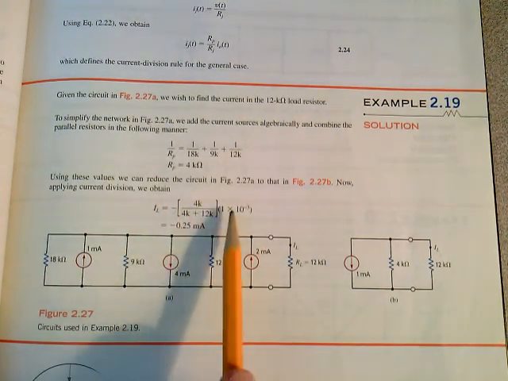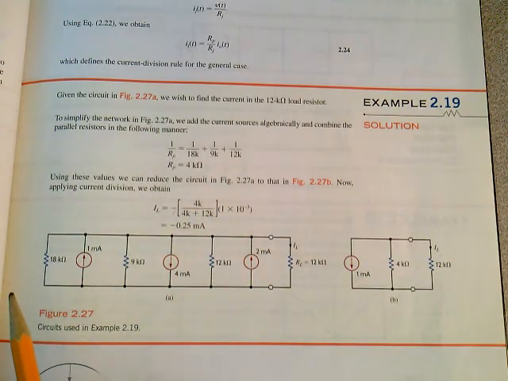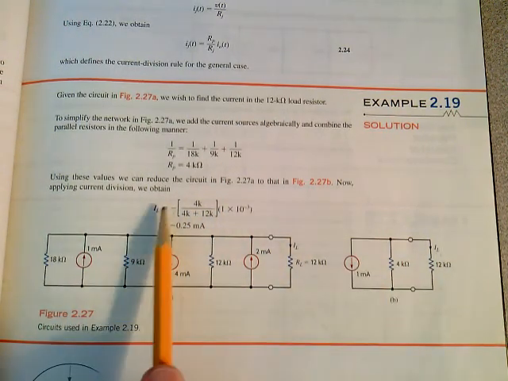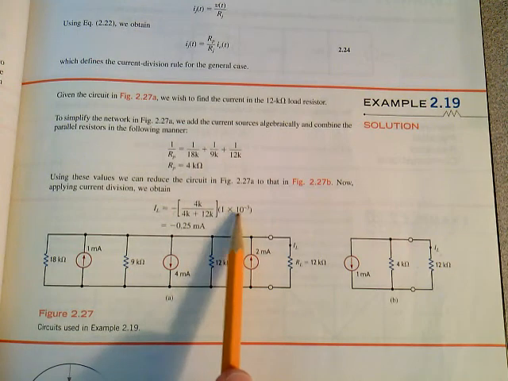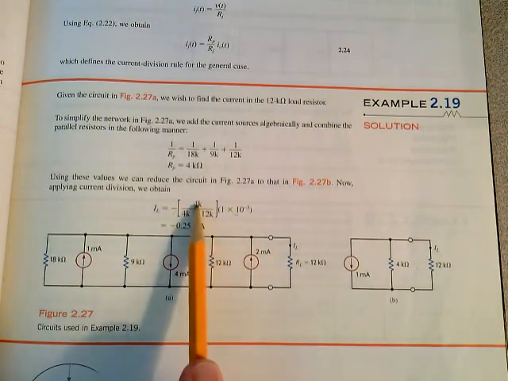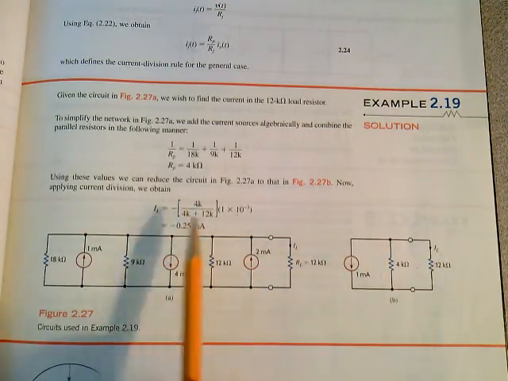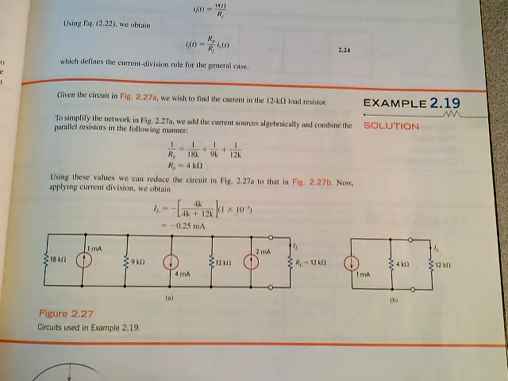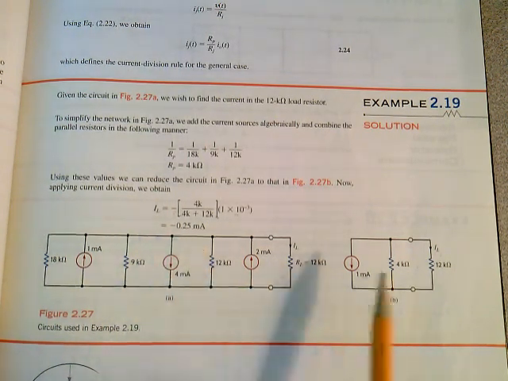But what are they doing here? It's just the current divider rule. The IL here is equal to the total current coming into that node times the opposite resistor, which is the 4K, divided by the sum of the resistances. And you get a negative 0.25 milliamps answer here.